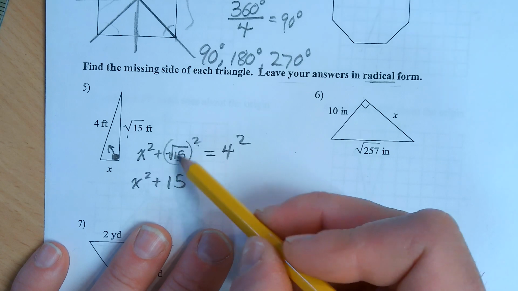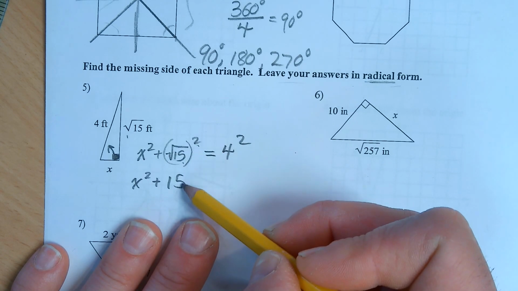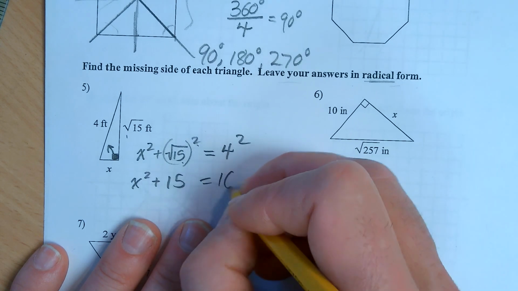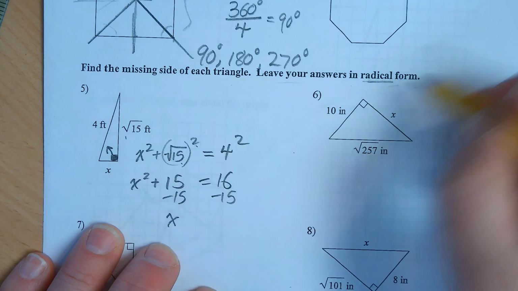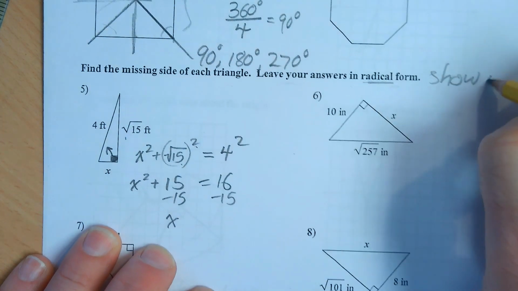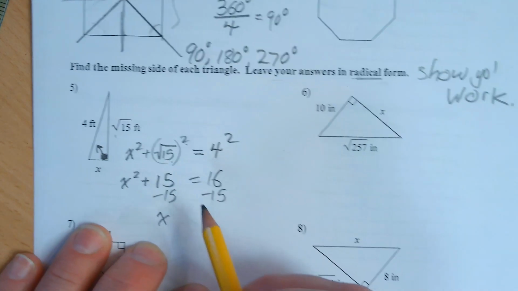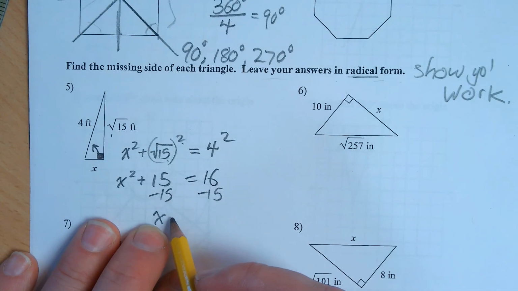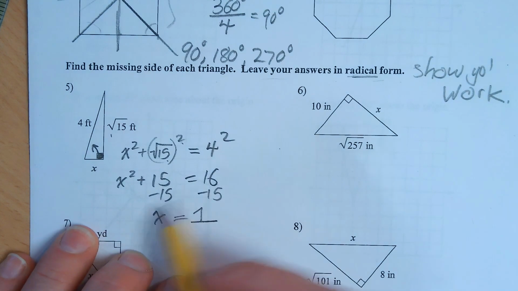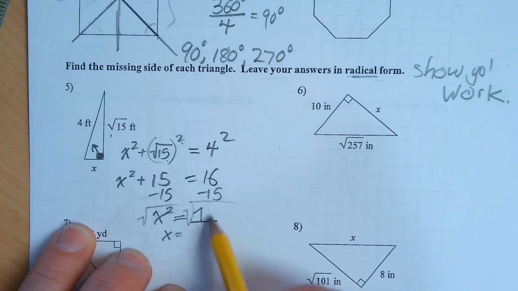Because one says, what's the number you need to multiply by itself to get 15? The other says, multiply it by itself to get 15. Done. And this is 16. Show all your work. Every step, gotta communicate mathematically. Oh, this is x squared. Yep. Those undo each other, and we just get x, and the square root of 1 is 1.